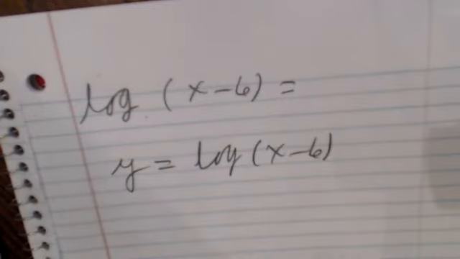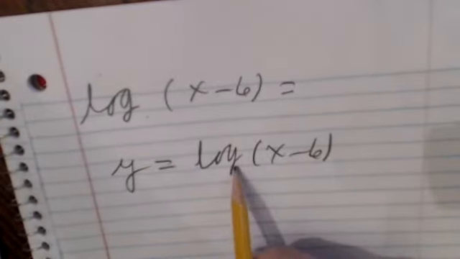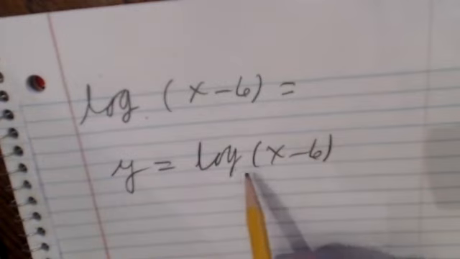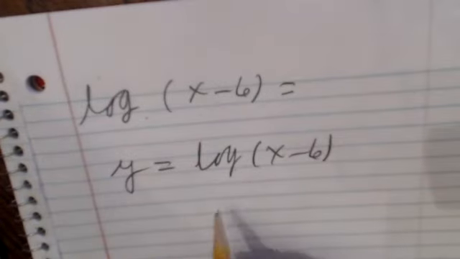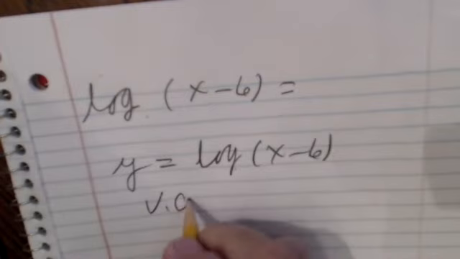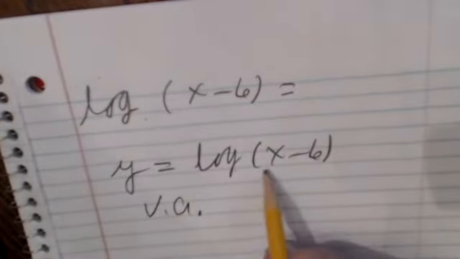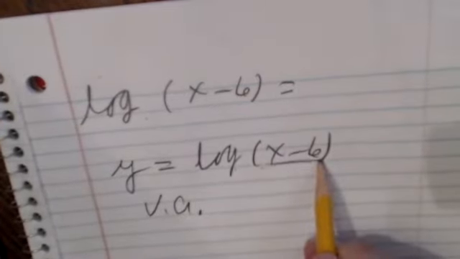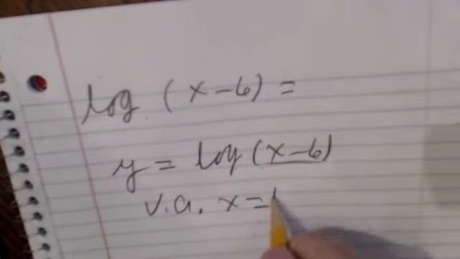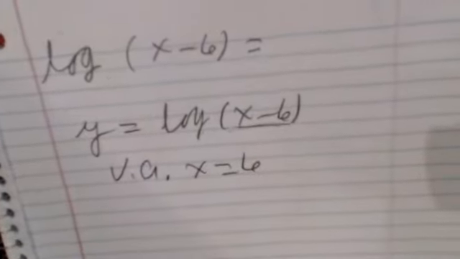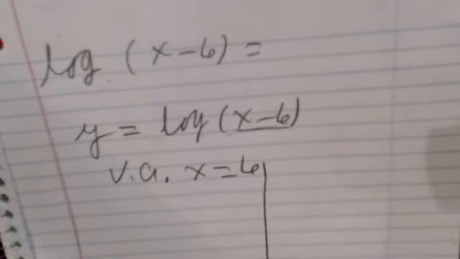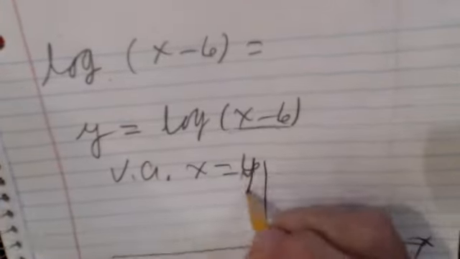Okay, and you can let your calculator draw that graph. In fact, you can use the table mode on your calculator to get these points, but we're going to get the points ourselves. First of all, let's talk about the vertical asymptote. We said earlier, whatever makes it into parentheses 0, we can't use. So x is equal to 6 is my vertical asymptote. So that means then that automatically we can come over here and we draw us a vertical asymptote at x is equal to 6.